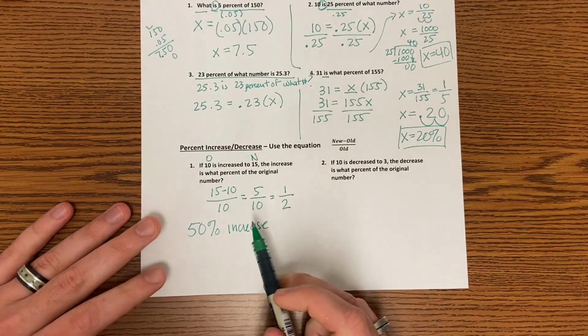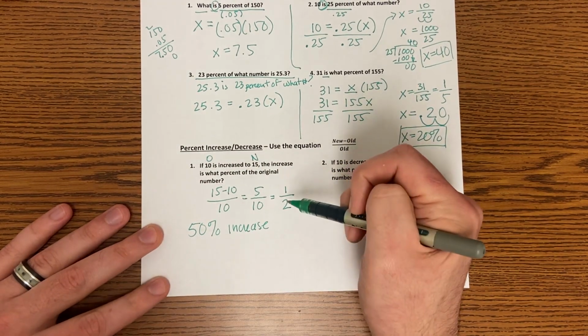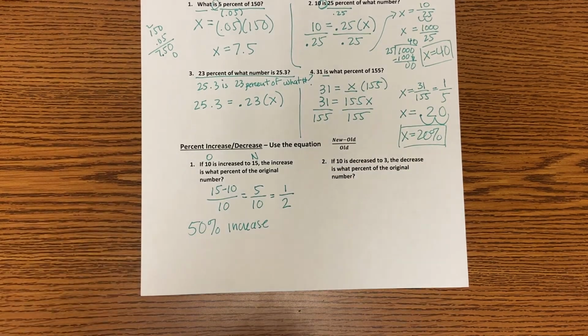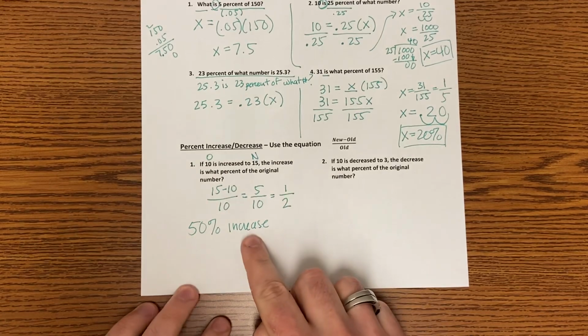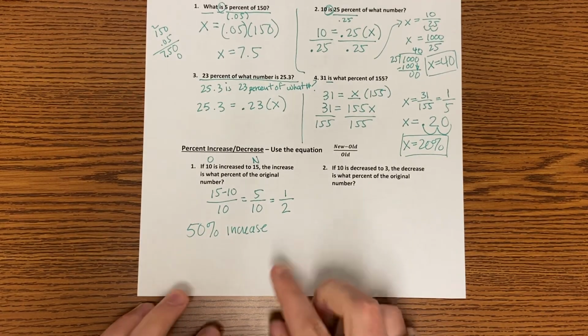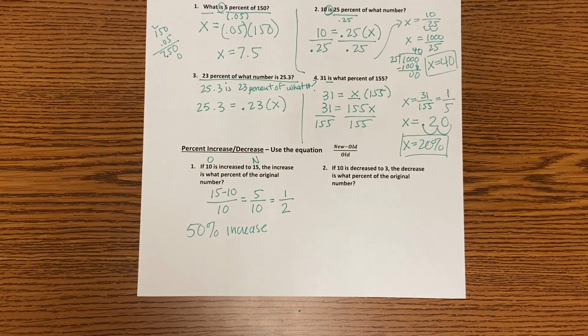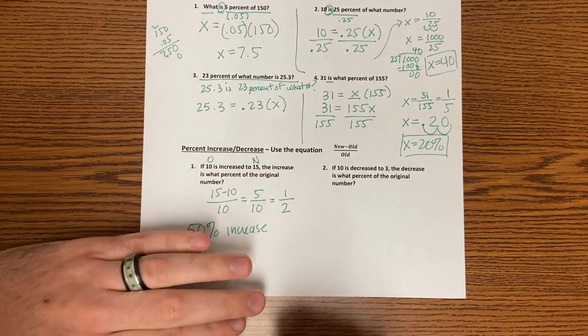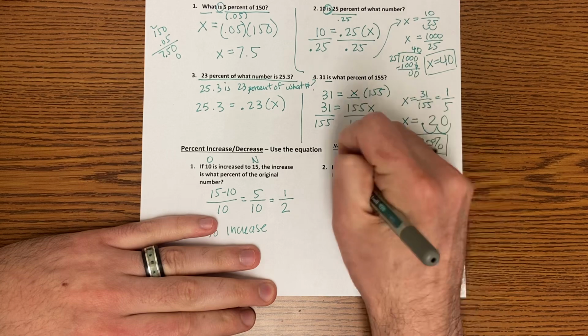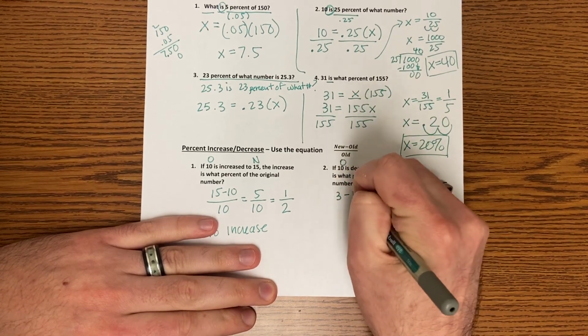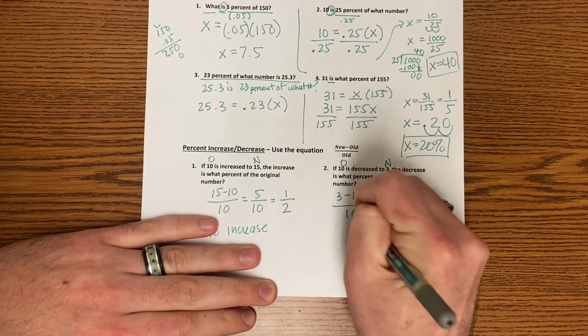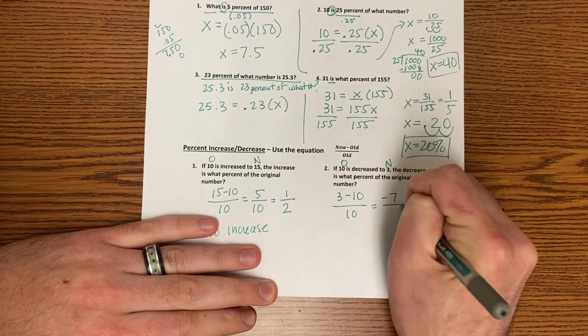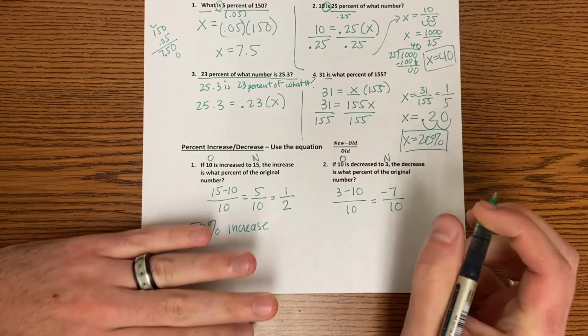If it goes up, it's an increase. Namely, if this is positive, it's an increase. If it's negative, it's a decrease. However, the percentage will always be positive, and you'll deal with the negative or positive in the wording afterwards. That's what brings us to number 2. If 10 is decreased to 3, the decrease is what percent of the original number? This is our new and our old. 3 minus 10 over 10 is negative 7/10, which doesn't reduce.